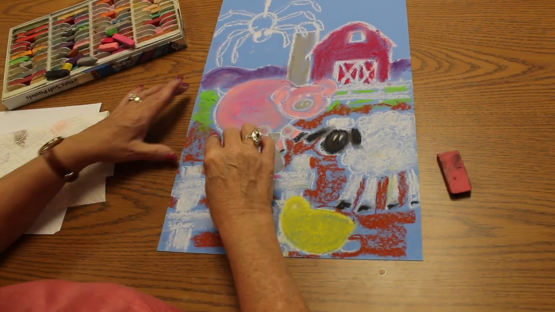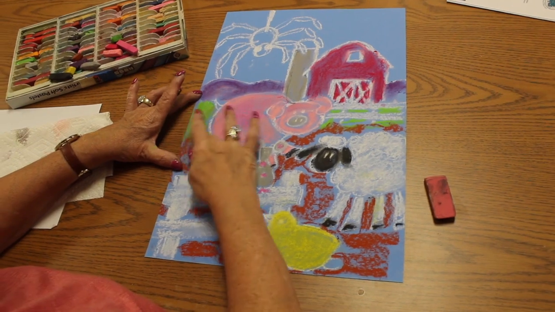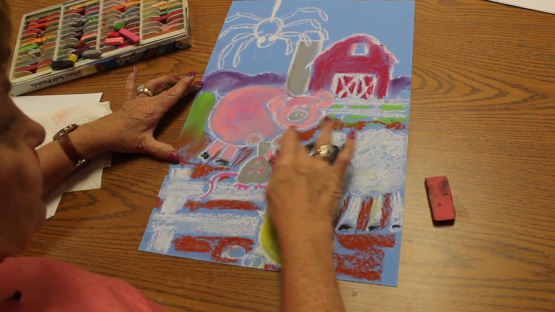Okay, let's blend that out. I'll blend the green first. I'm going to blend the green into the brown, let it gradually change.